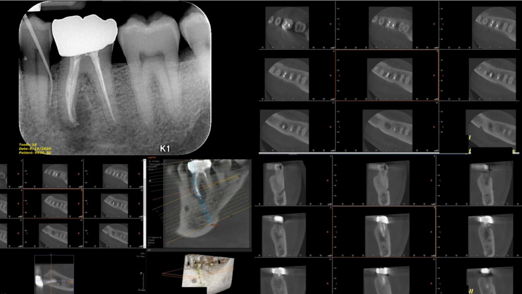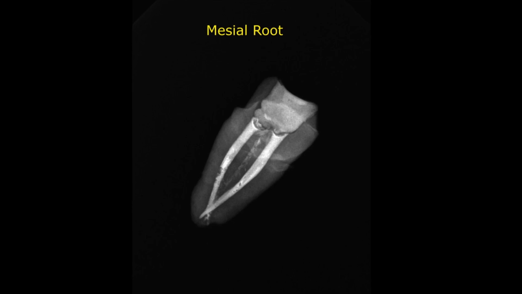Fast forward to August of 2020, and the sinus tract reappeared. And at this point, we're starting to think maybe there's a vertical root fracture and the tooth should come out. It was, in fact, extracted, and the tooth was sent to me for analysis. When we got the tooth, it was two separate roots in formalin.